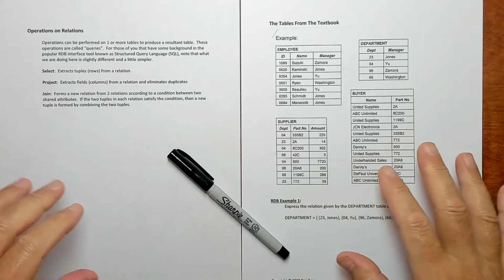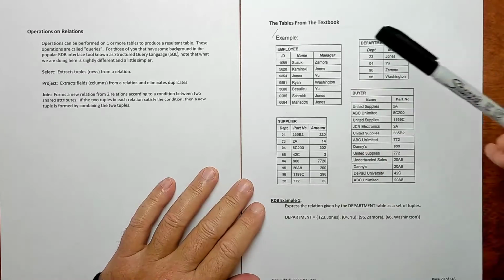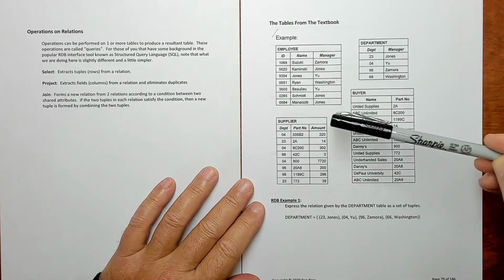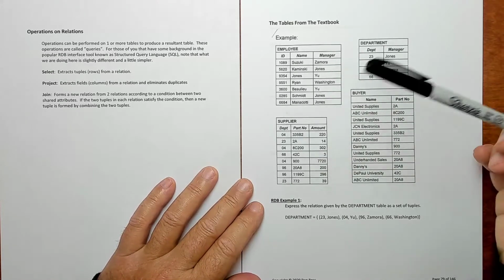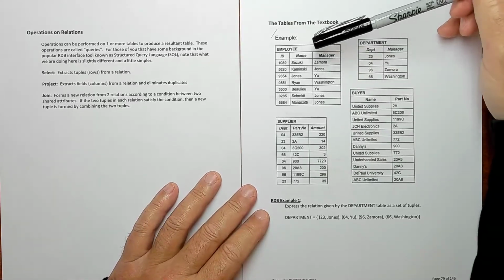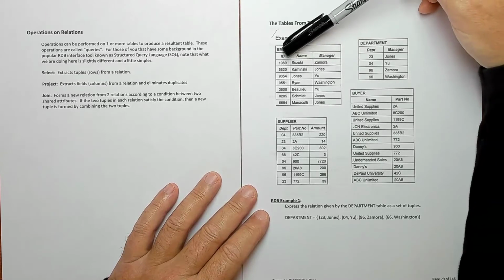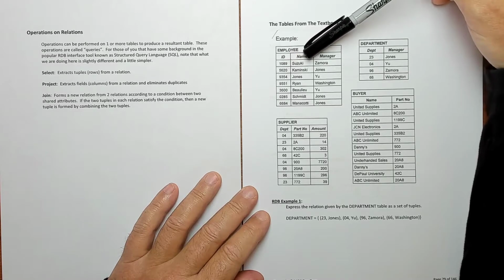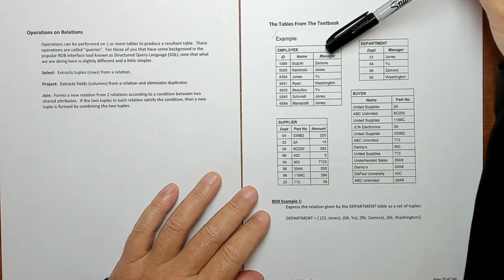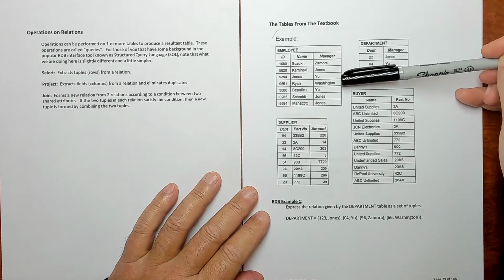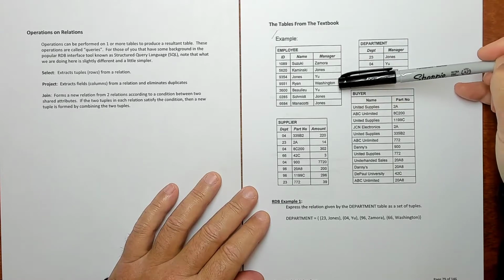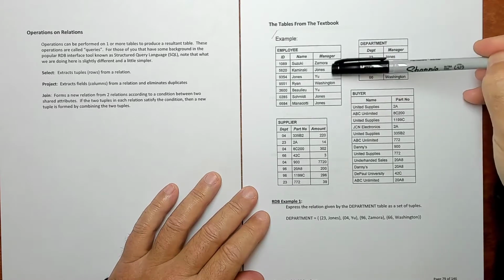We need kind of a lot of real estate to make this happen. So from our textbook that we've been using, we have these four tables: employee, department, buyer, and supplier. So each one of these tables is a relation. That is, each one is a subset of some Cartesian product. So here we have ID, name, and manager are the original. We have a set called ID, and then we have a set called name, and we have a set called manager. We form the Cartesian product of those three sets, and then we extract some rows from that Cartesian product, and that's our relation. So we've got 1, 2, 3, 4, 5, 6, 7 tuples in this relation.